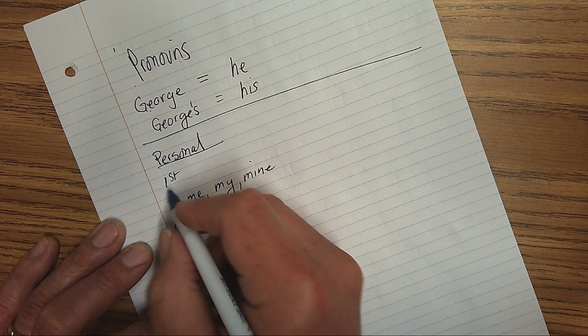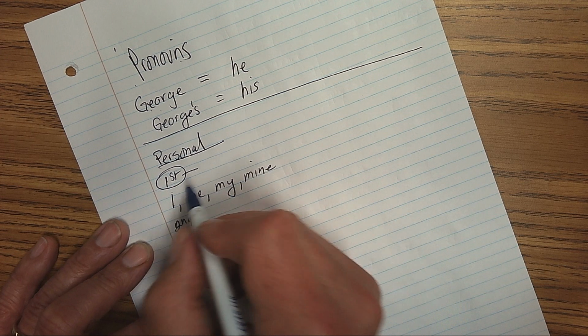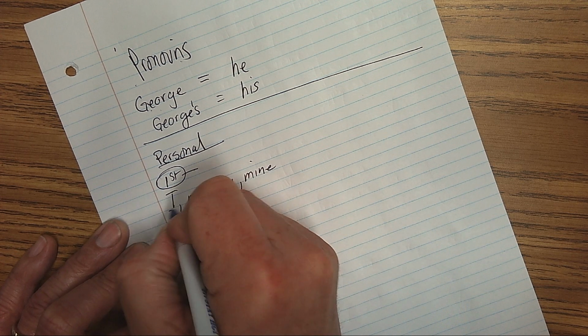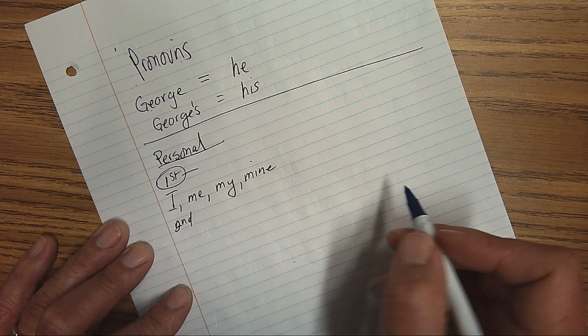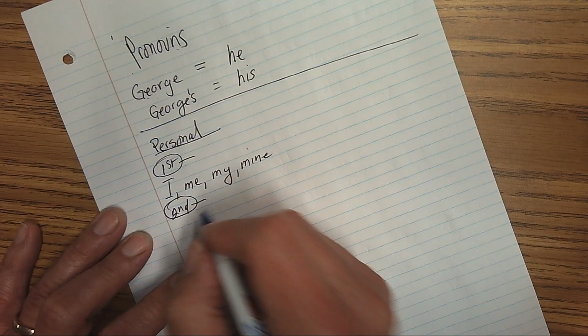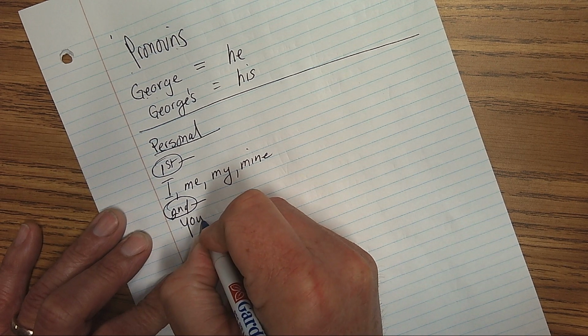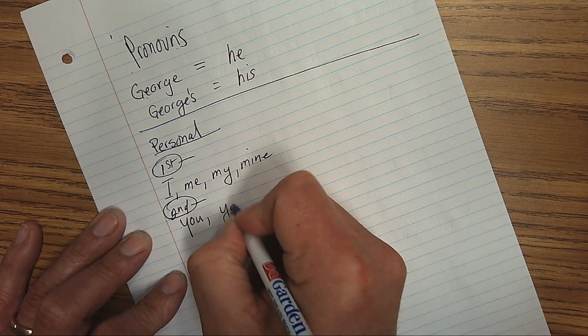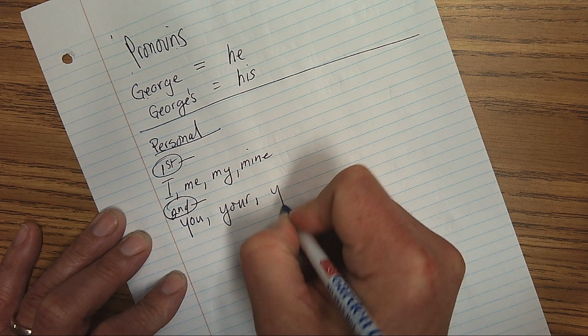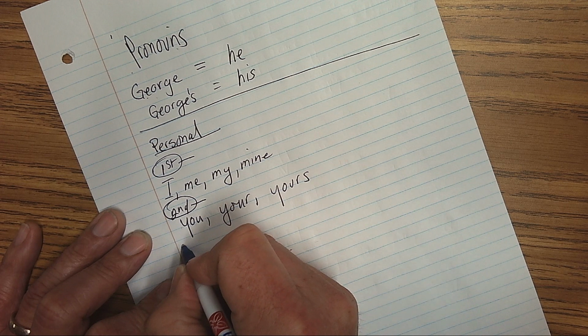So that first person is when you, the person who's writing it or saying it, is part of the action, and you use these words like I, me, my, or mine. Second person is when you're talking to somebody in your narrative or in whatever, and you're saying you and your or yours.